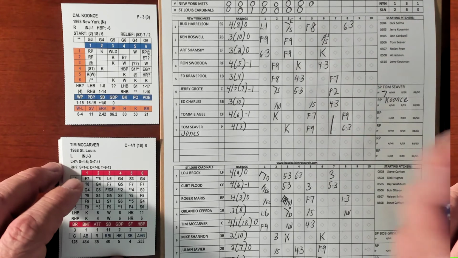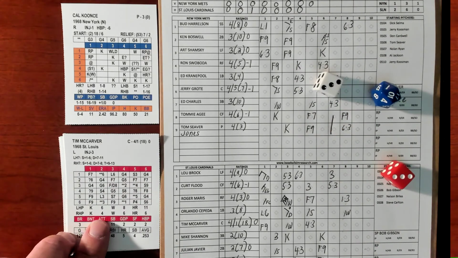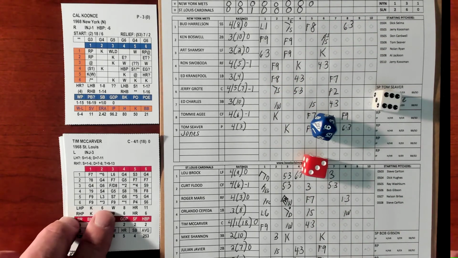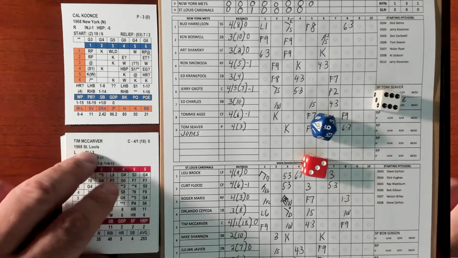Tim McCarver. 3-3, possible K chance. 4 versus righties is a 10. We move on to McCarver's card. 3-6, fly out to right.